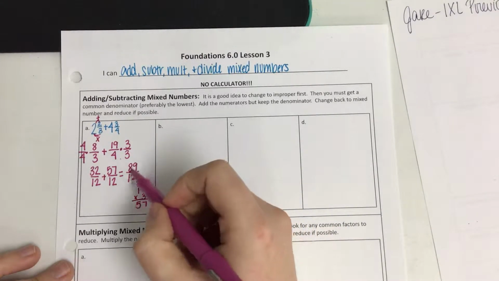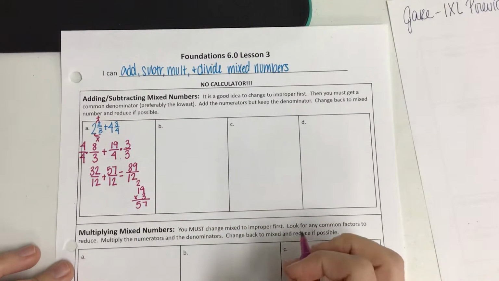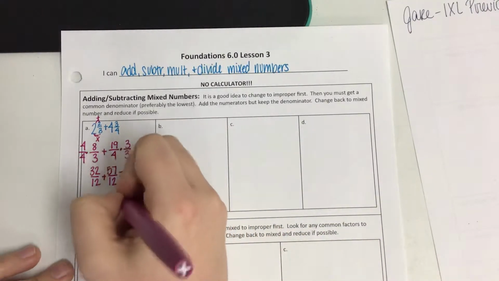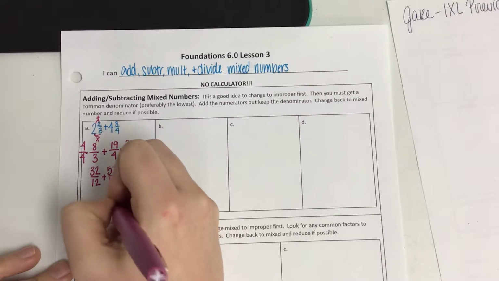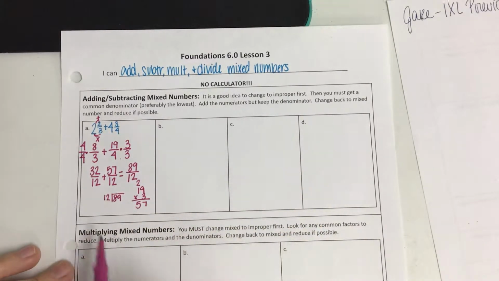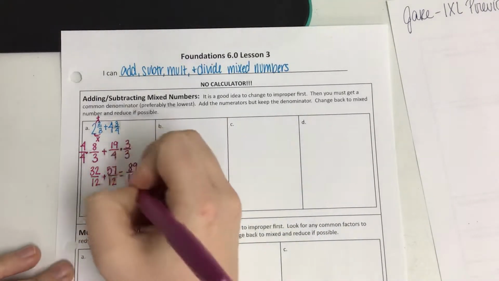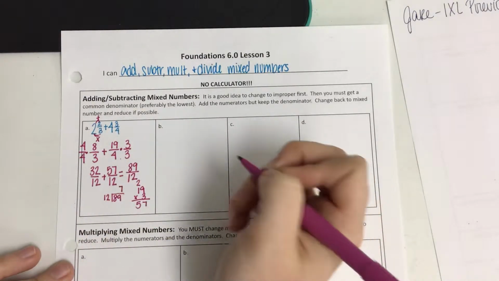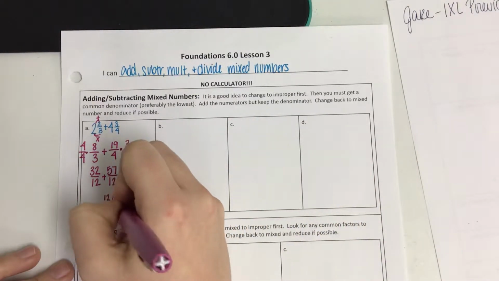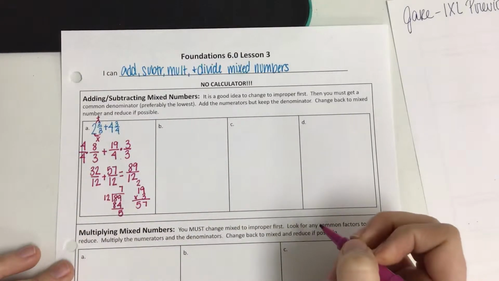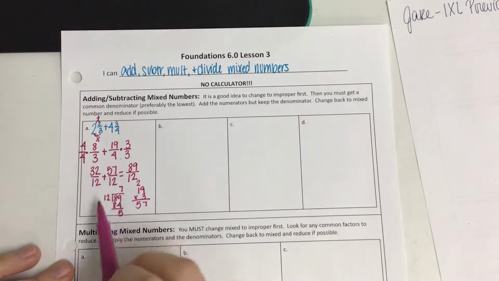So in order to change 89/12 to be a mixed number, we have to divide. And we're going to do 89 divided by 12. 12 goes into 89 7 times. 7 times 12 is 84. So I have a remainder of 5.